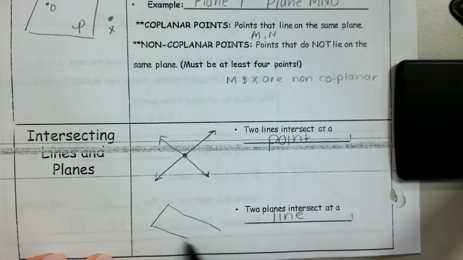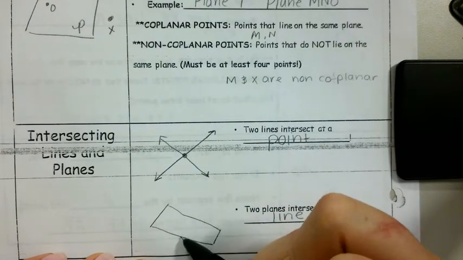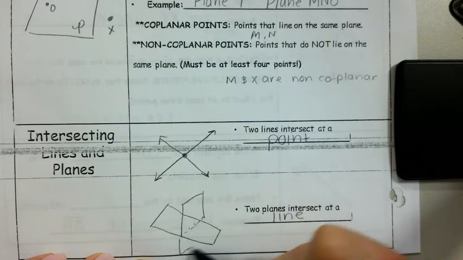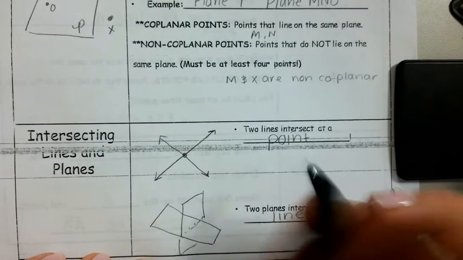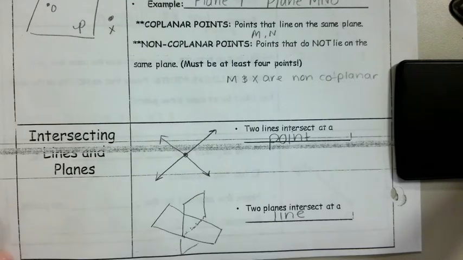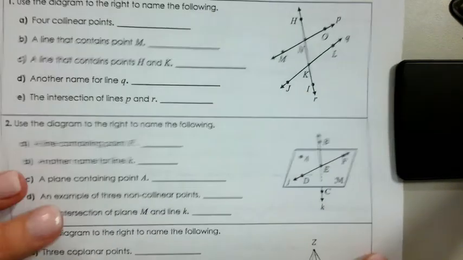So let's draw a plane this way, and then coming up from that plane, we have this plane, and it goes to the bottom of it. So this dotted line here, that's where those 2 planes intersect. So it's a line. Okay, hope that helped. I'm going to do the problems here.